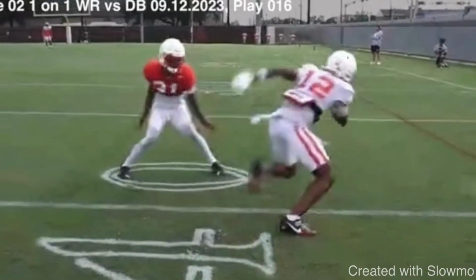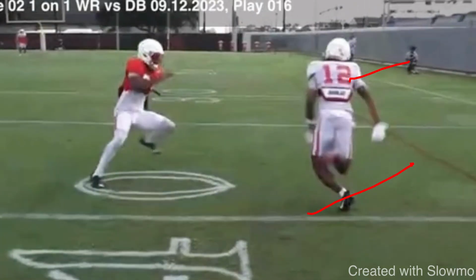So if we wanted to get skinny right at this point, you would try to get hip to hip with this DB. You would try to squeeze by him, but this wide receiver takes a very, very wide angle. So the thing about this wide angle is it allows this DB to recover and cut the wide receiver off.